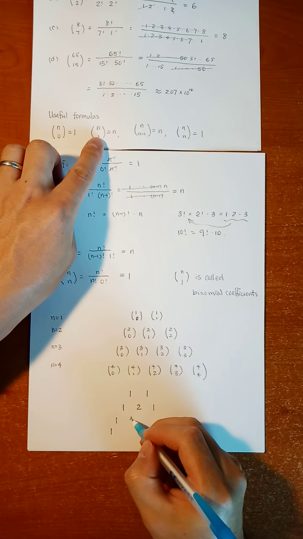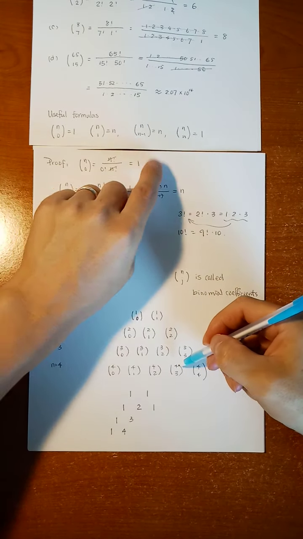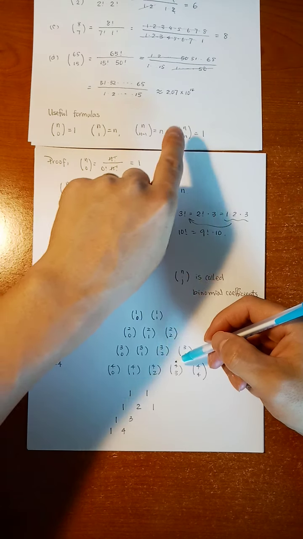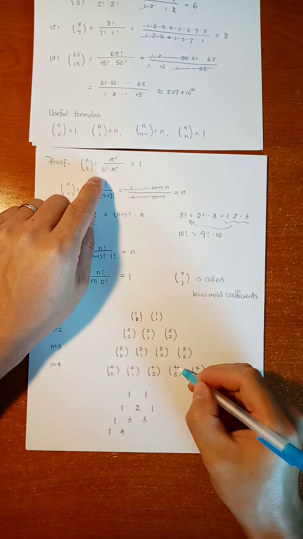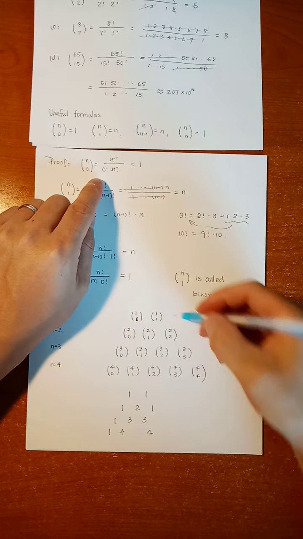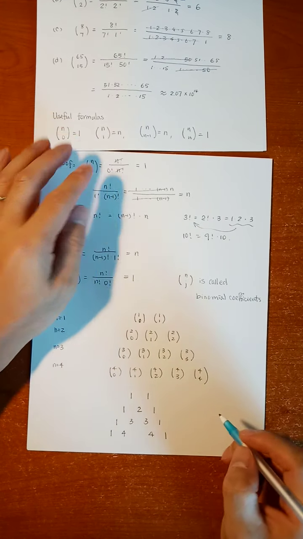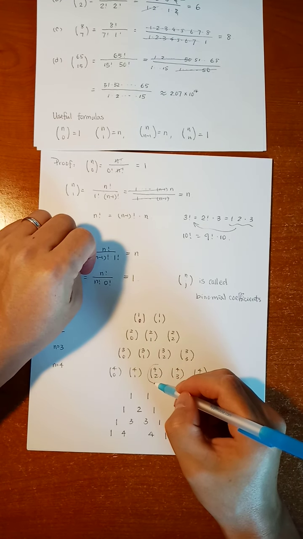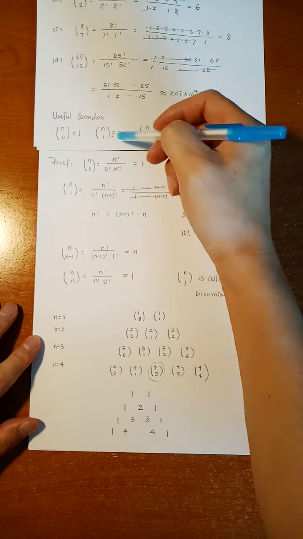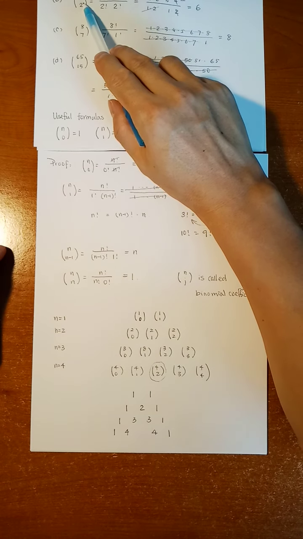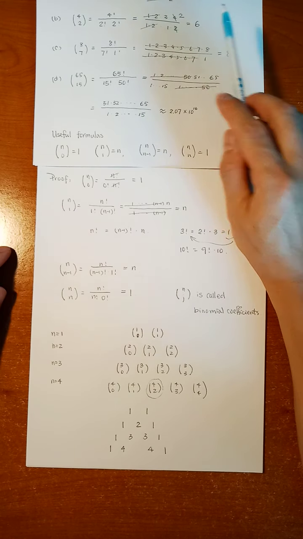And choose n minus 1 gives 2, 3, 4 too. And this part is always 1, 1. So only this number does not come from those 4 observations, but we checked that. 4 choose 2, we did the computation. 4 choose 2 is equal to 6.